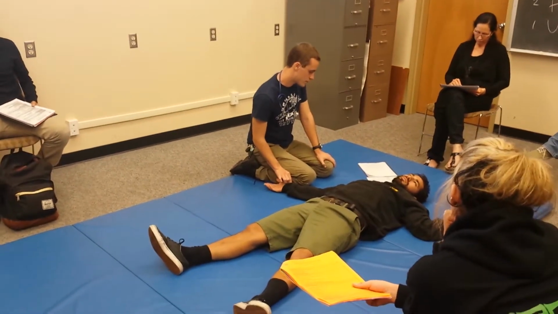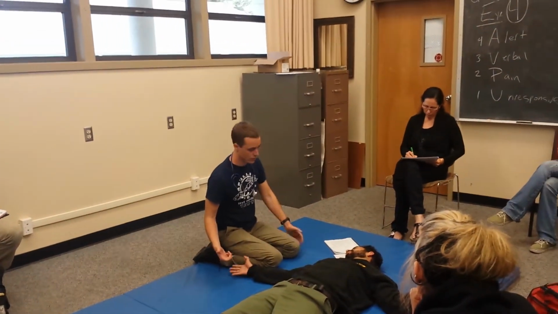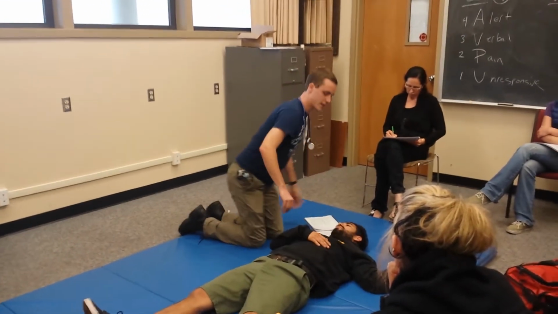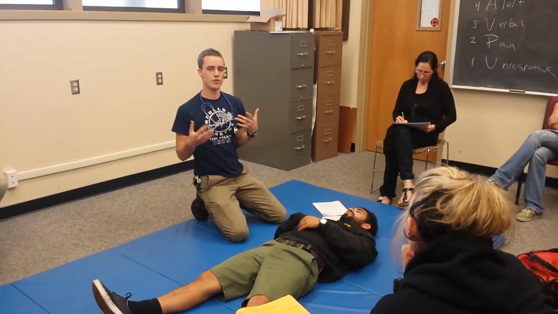Otherwise, you can get your pulse. If you can't find that for whatever reason, you can cap refill. Less than 2 seconds, good. Over 2 seconds, bad. Check the medical alert tags here. Remember, it's not going to be pointed out to you. Again, that's something that would be visually obvious.